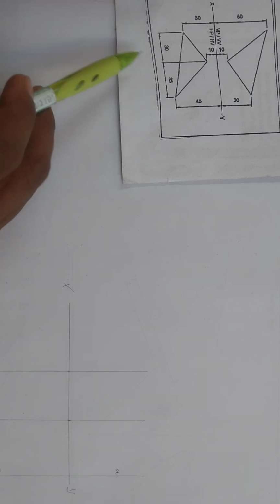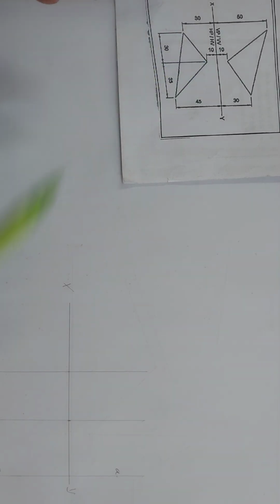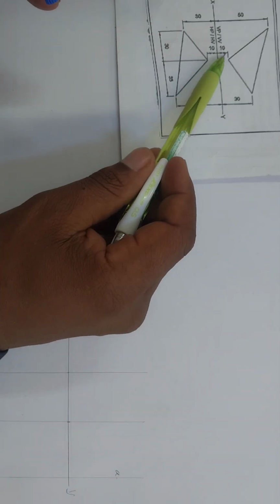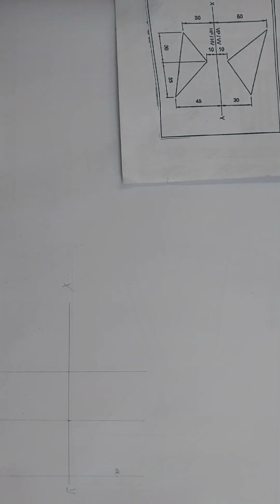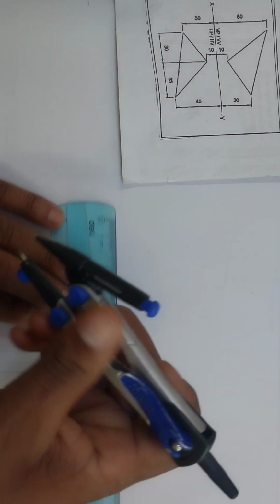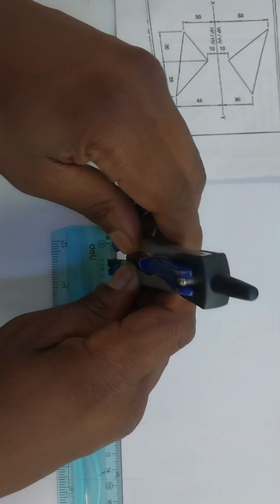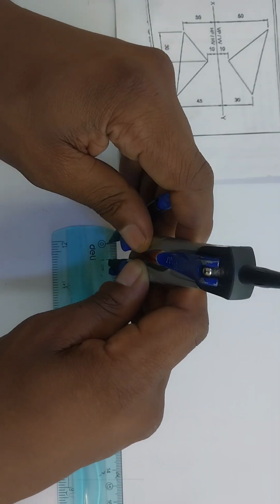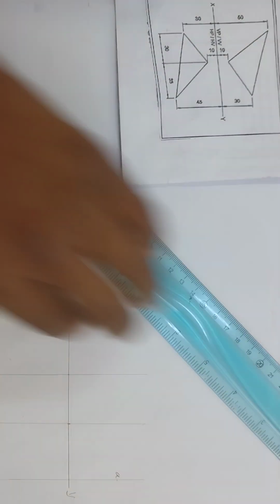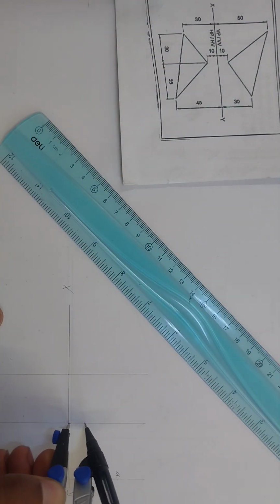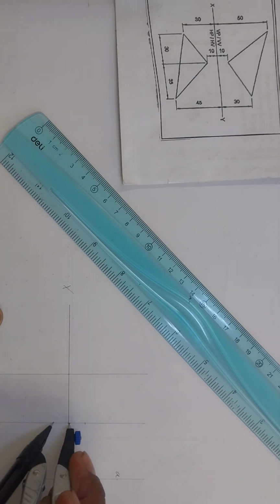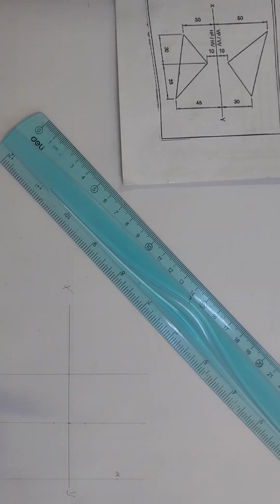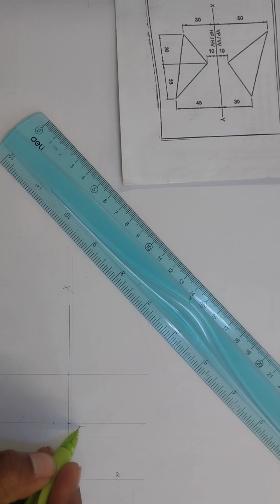And then from this point here, from the center point, going either up and down, the measurement is here 10, 10. So we're going to measure 10 up and down. So it's gonna be 10. This is 10. You can have this as B1. This one is B, then B1 at the bottom.